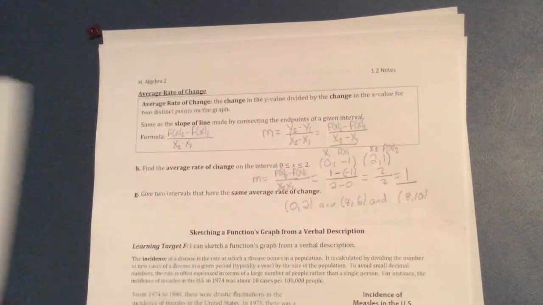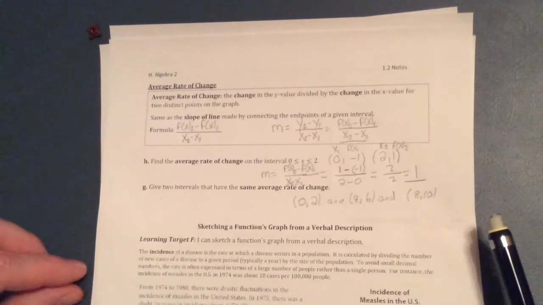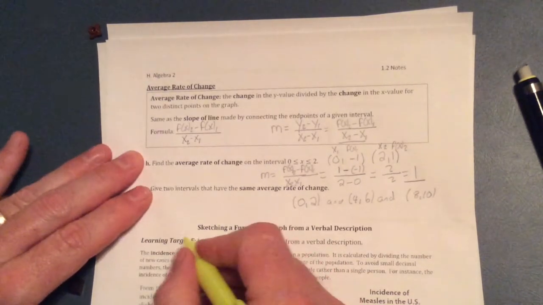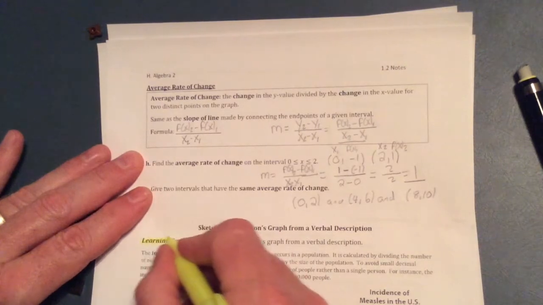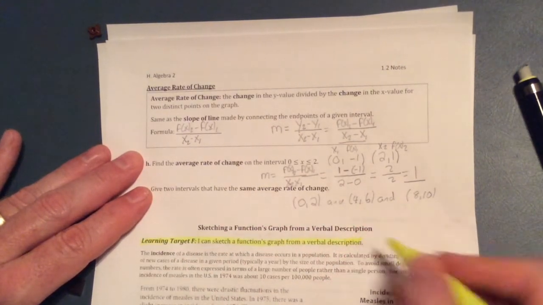All right. Now, we've come to a different learning target. I got my little marks here. I'm going to highlight the next learning target. We're going to go through this. Here's where a lot of people want to turn off, right? What you have there is a word problem. But I'm going to go through this. You're going to see it's not too difficult.